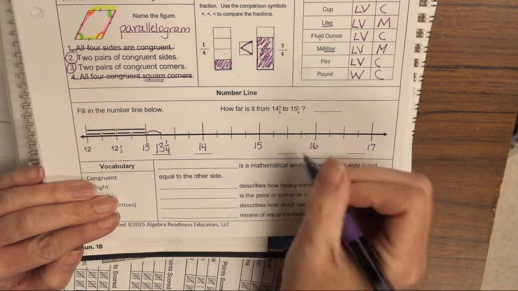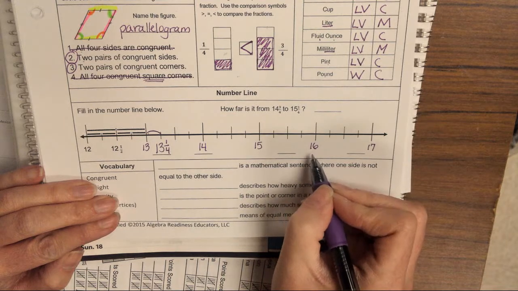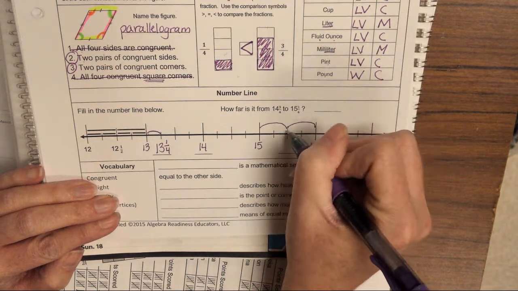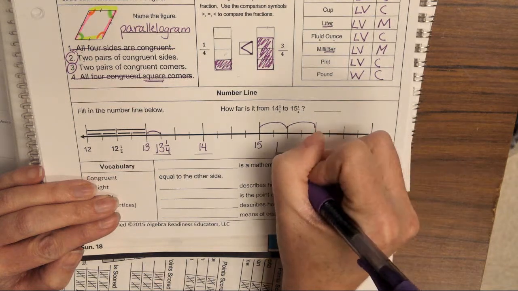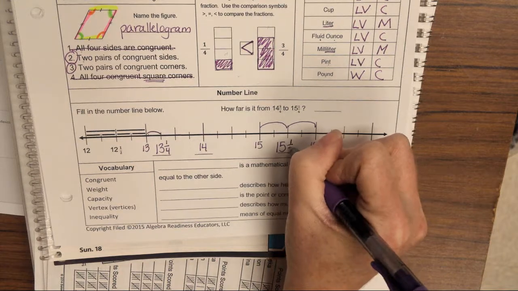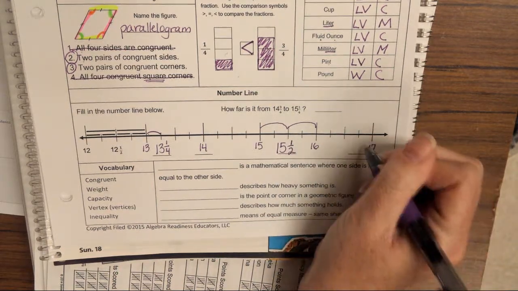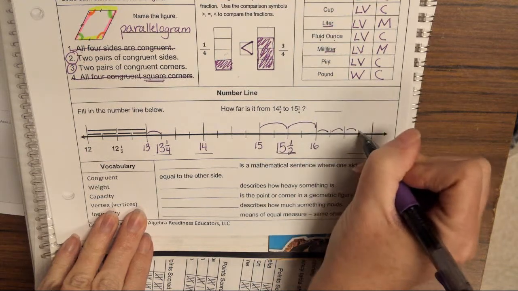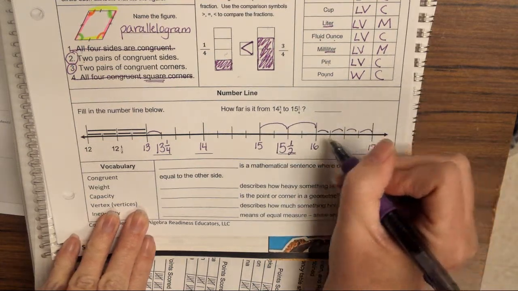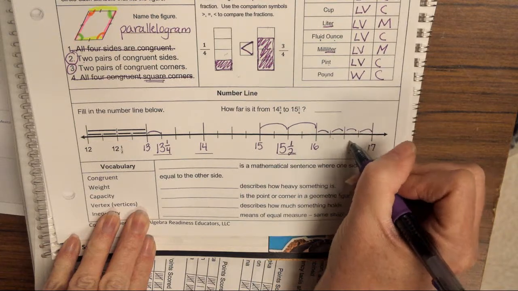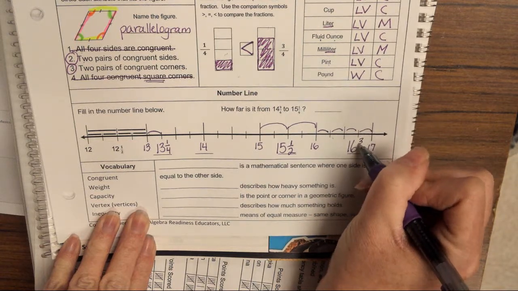This line right here is right in the middle between 15 and 16. If I break this into 2 parts here, it's halfway, 1 out of 2 parts, so it's 15 and a half. And then this one right here, if we see that we've got 4 sections right here and we look at it like that, then we can count by fourths. 1/4, 2/4, 3/4. This is 16 and 3/4.